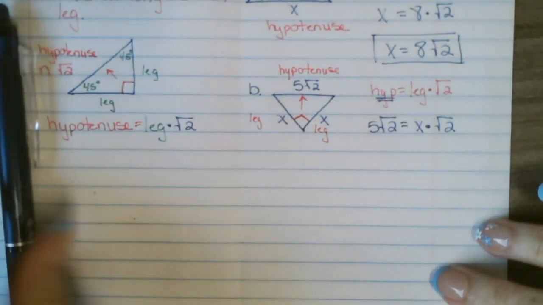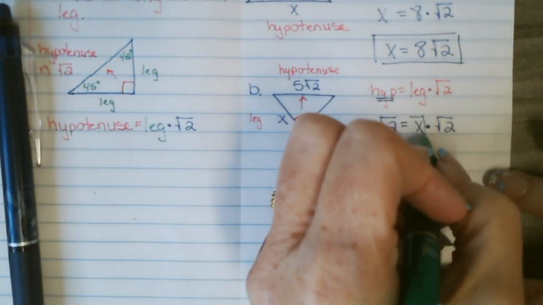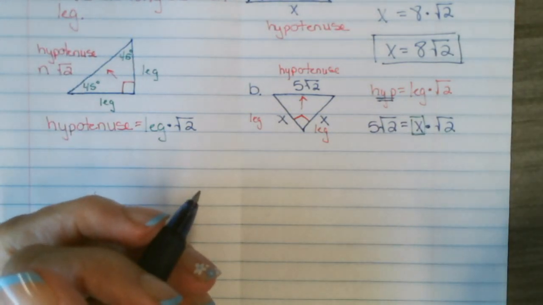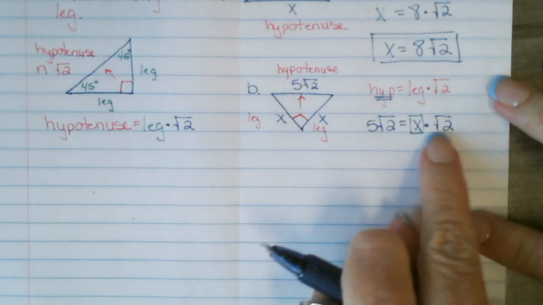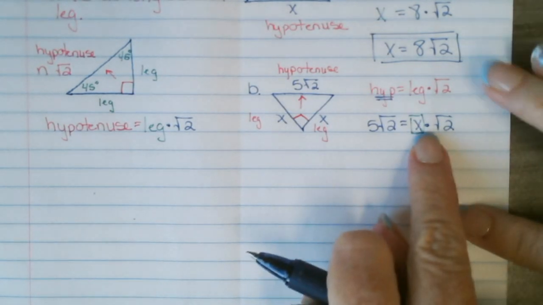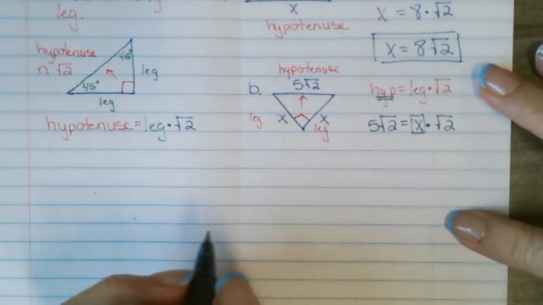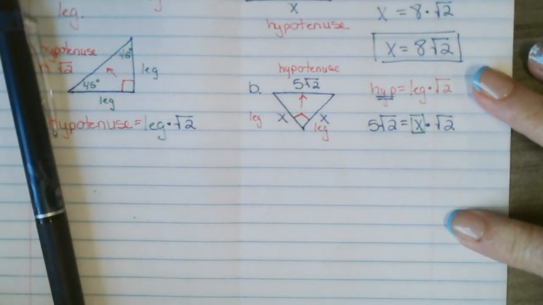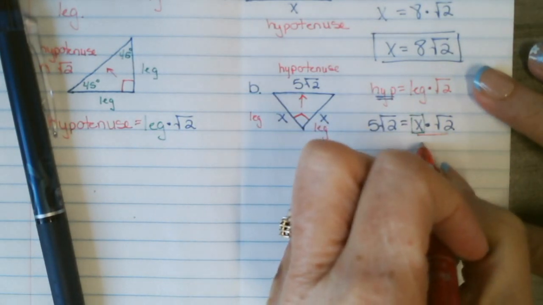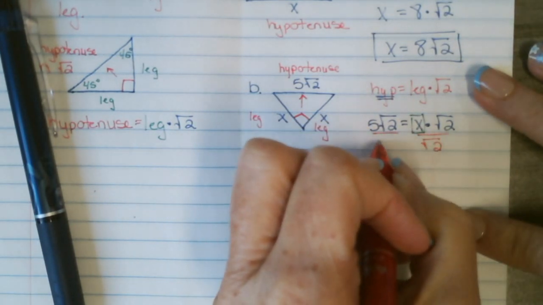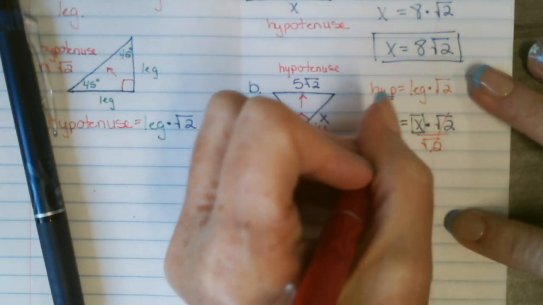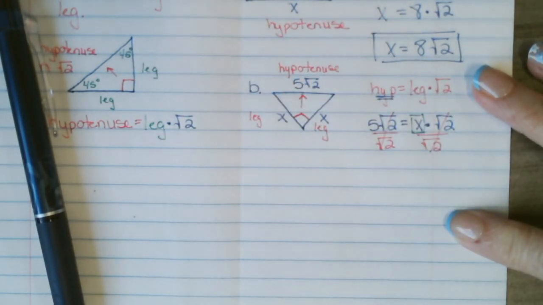Now this one's harder because you've got to get the x by itself. The whole idea is you've got to get the x by itself. Well, we know the opposite of multiplying is dividing. So all I have to do is divide both sides by the square root of 2. Now what makes this easy at this point is it's always going to cancel out your square root of 2.